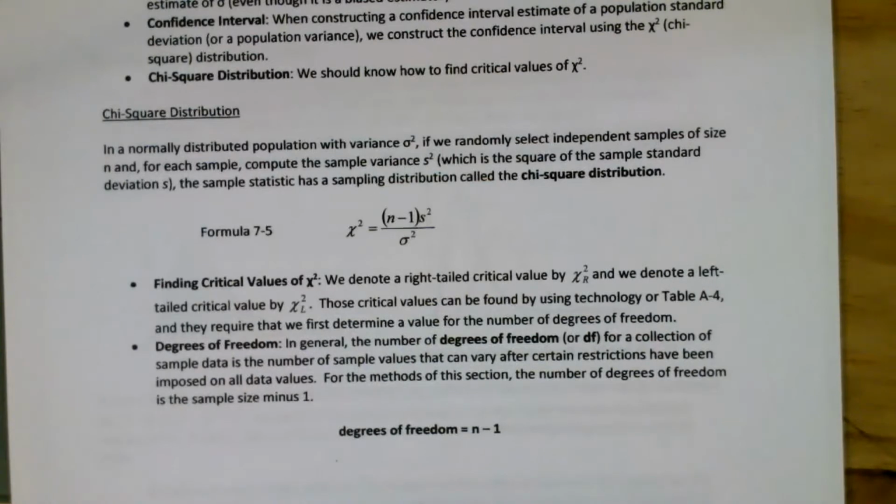Okay. And in table A-4, they do require that we first determine the value for the number of degrees of freedom. And of course, we did something before where we had to find out the number of degrees of freedom. Now, if you remember, the number of degrees of freedom, or DF, for a collection of sample data is the number of sample values that can vary after certain restrictions have been imposed on all data values.